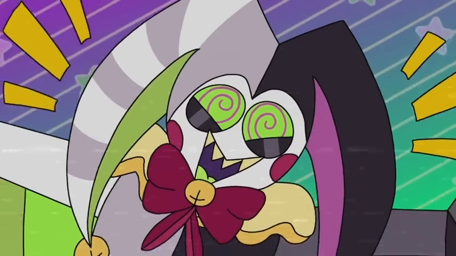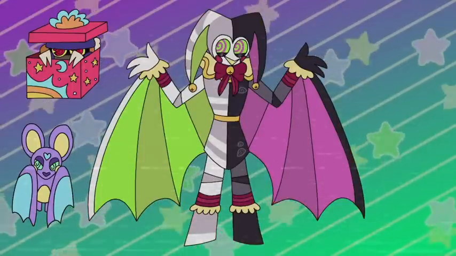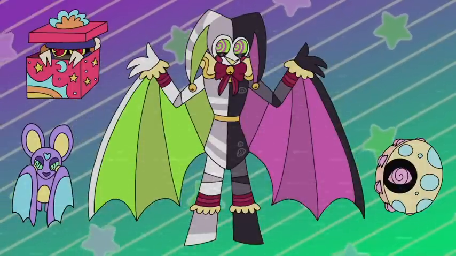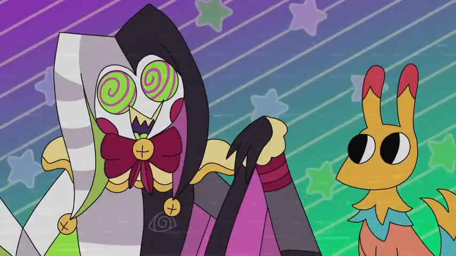The mascot for Watchful Eye Toys is this animatronic called Morris the Vampire Bat. He's a little court jester. He has the spiral in his eyes that matches the Watchful Eye Toys logo. He's the spokesperson for the company, or spokesrobot.